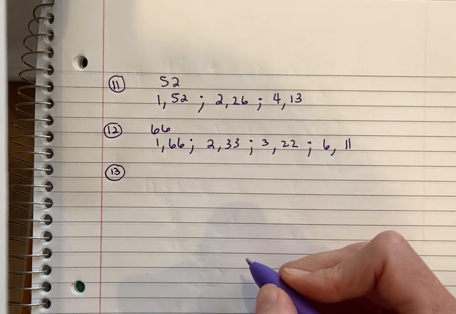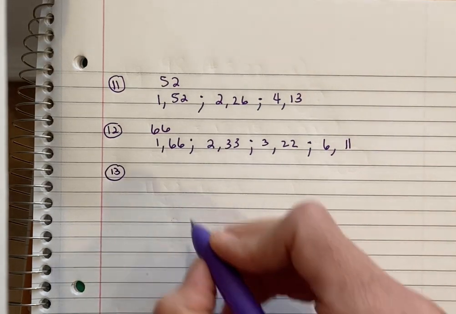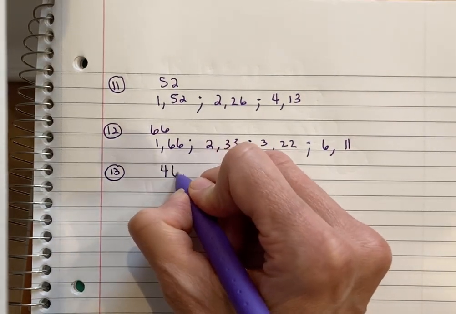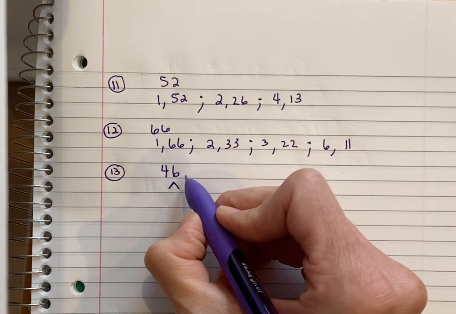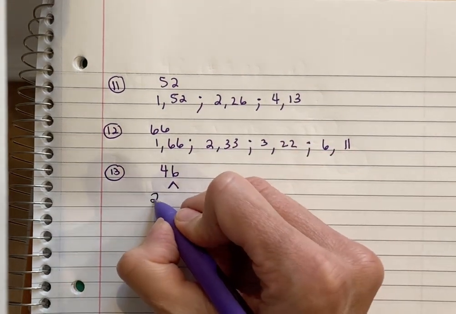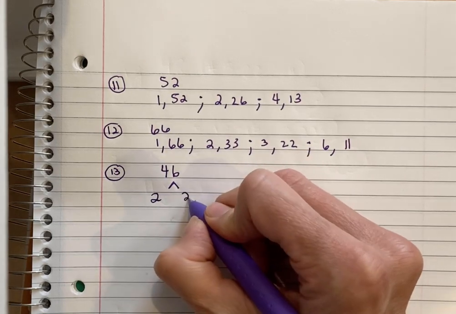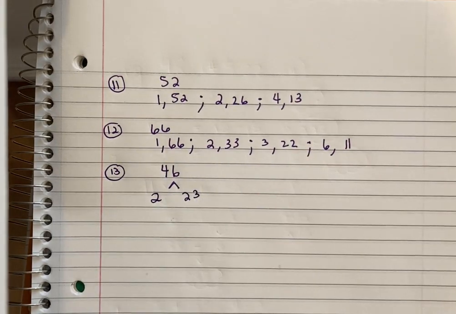So for 13, we're doing the prime factorization of 46. So we're gonna start by doing a factor tree. Any two numbers that multiply together to get 46 is a good choice. Well, I know this is even, so I know it's divisible by 2. 2 times 23 gets me to 46.